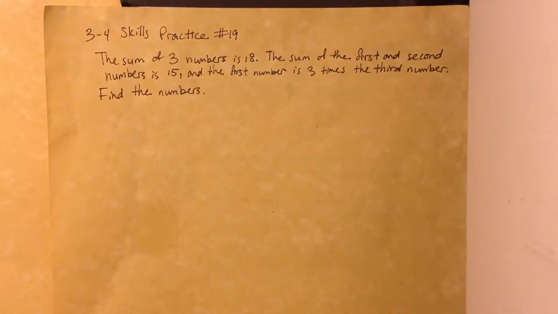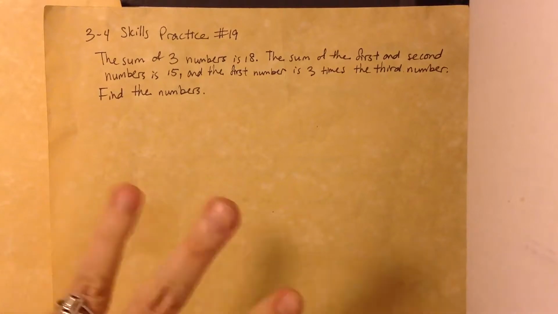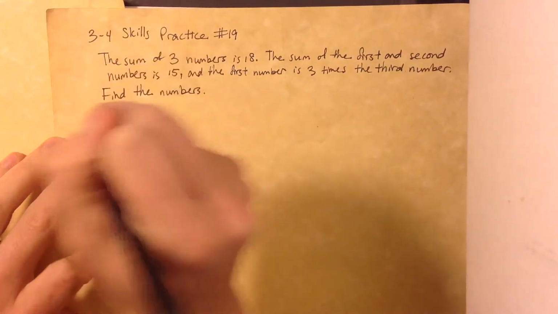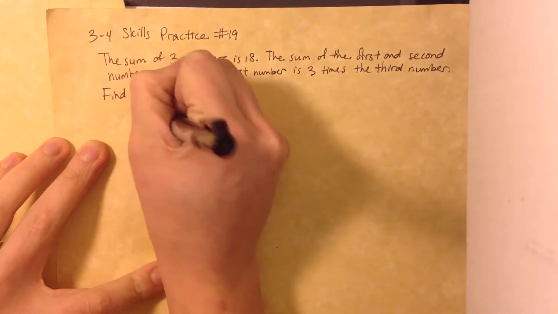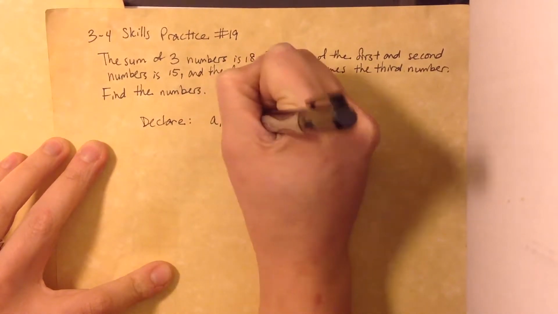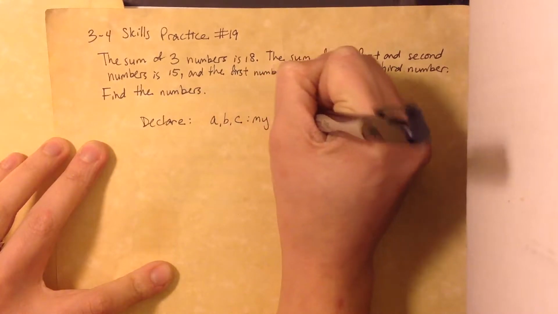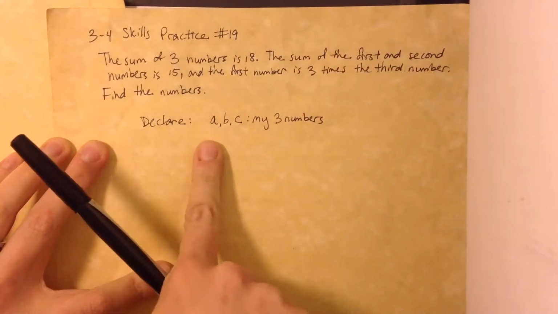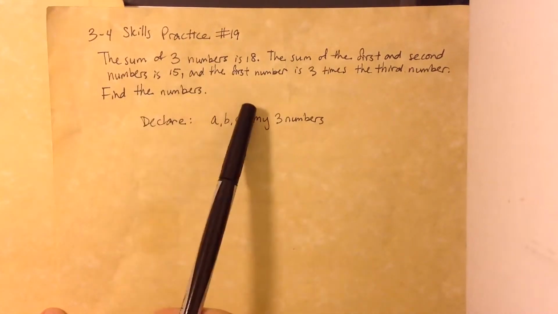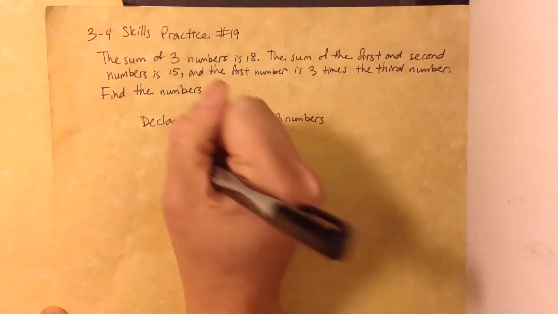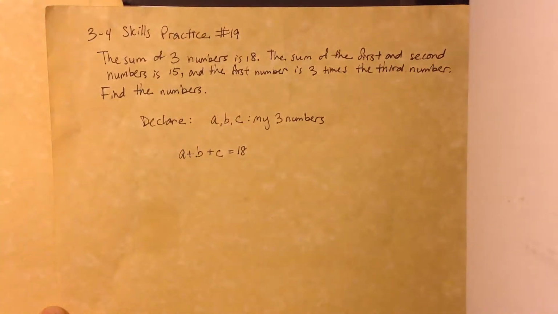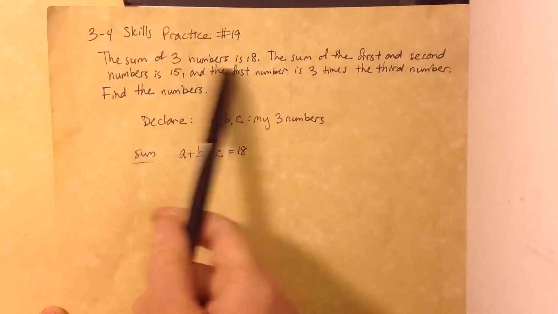First off, I see that there are 3 numbers that I do not know. The sum of 3 numbers is 18. So I'm going to let some letters represent those 3. Let's do A, B, and C are my 3 numbers, where A is the first, B is the second, and C is the third. That order is important just because of how they've worded this problem. So the sum of all 3 of them is 18. So A plus B plus C is supposed to be 18. That's based off of that first sentence.